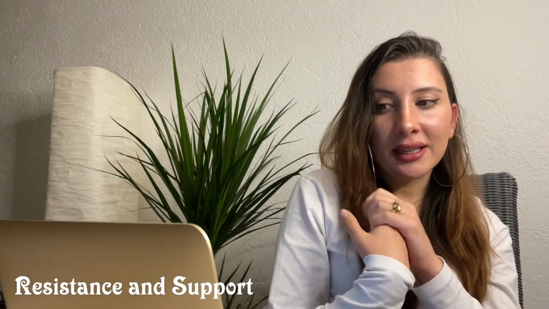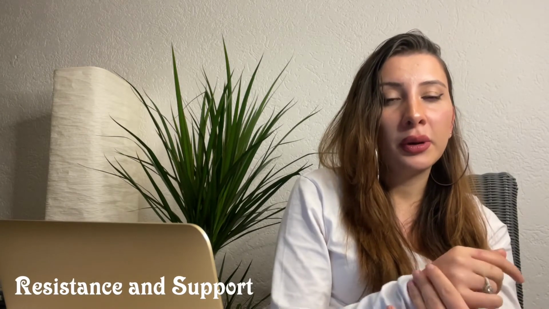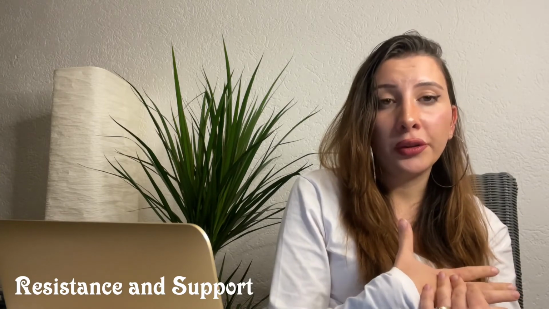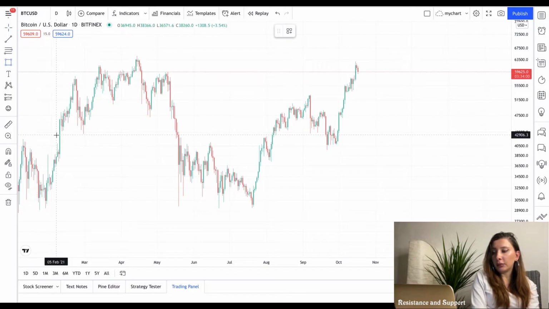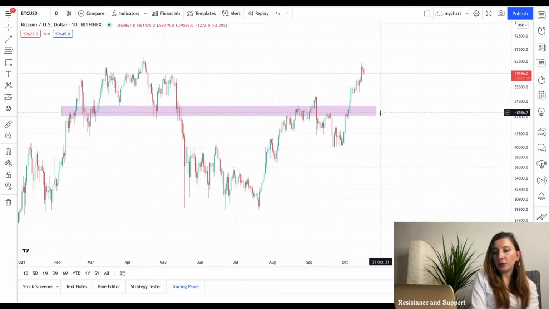What is resistance and support? Resistance is a price that was previously support, let's say. That's a price that is strong enough to hold the price. Let's look at the chart to make it more clear. Let's draw this simple line for illustration, shall we? It doesn't have to be exact.